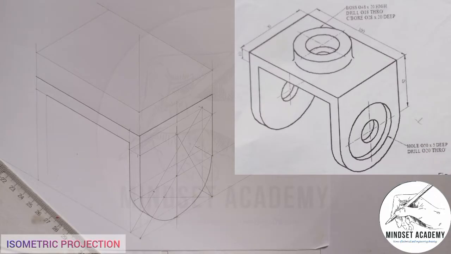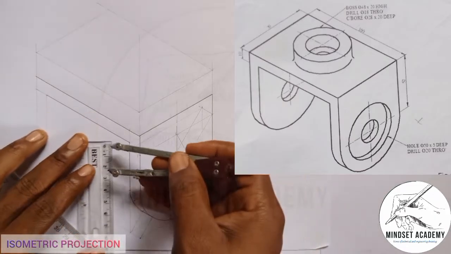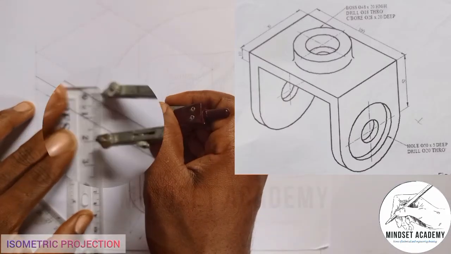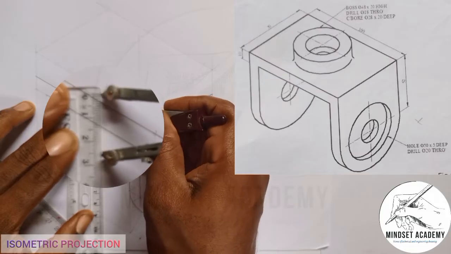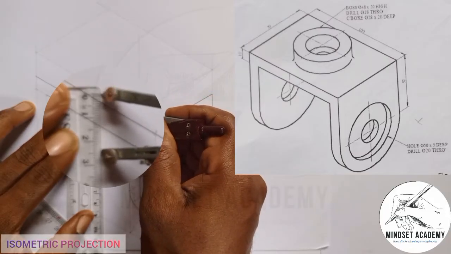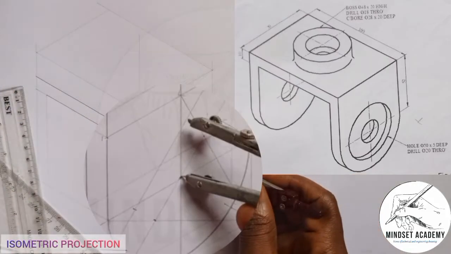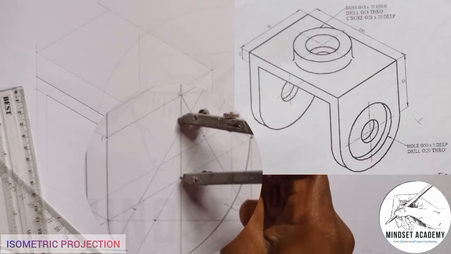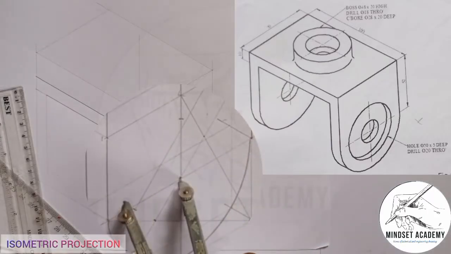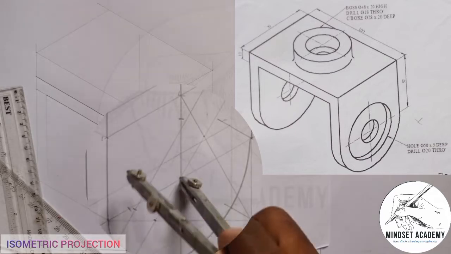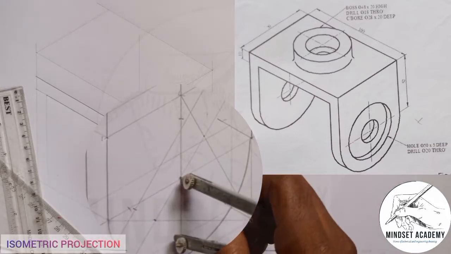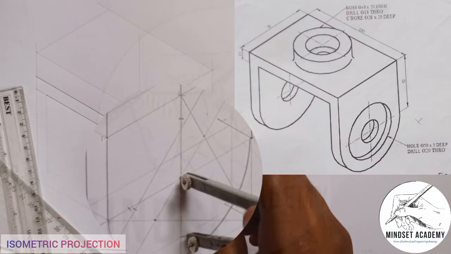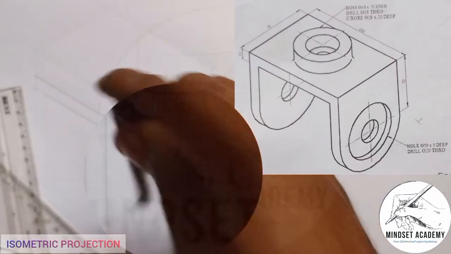On my meter rule, I'm going to take 25 from 0 is 25 here, right? And I'll place it at this point here. I'll mark up 25, left 25, down here 25, and right here 25.